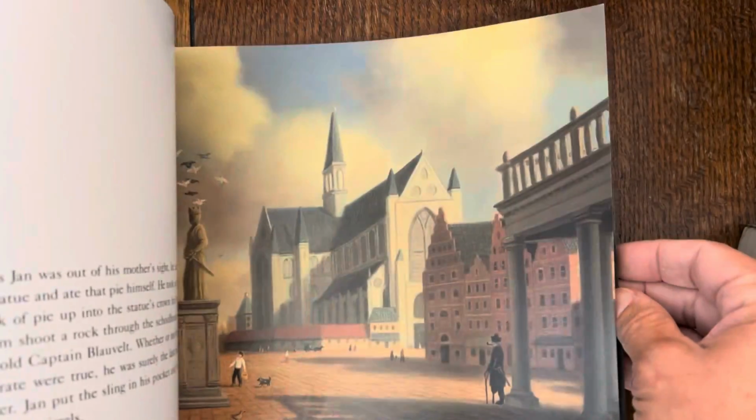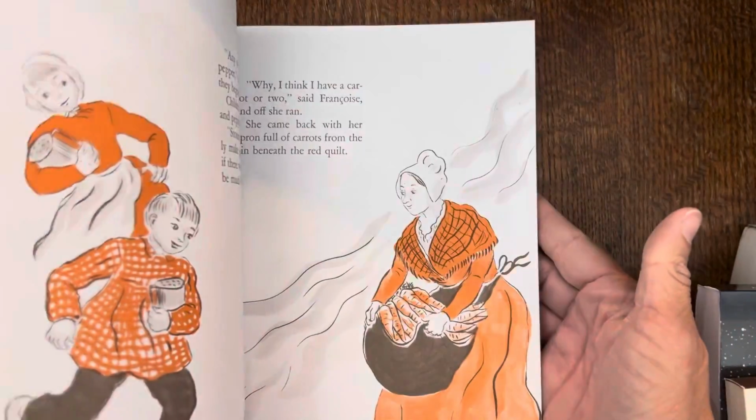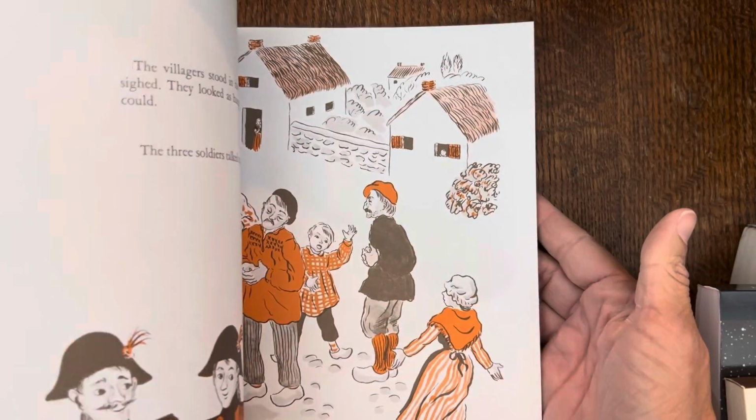Gorgeous pictures. Stone Soup. I don't know if this was assigned or not, but amazingly, I don't own a copy of this book. How is that possible? I don't even know. So I had to get it.